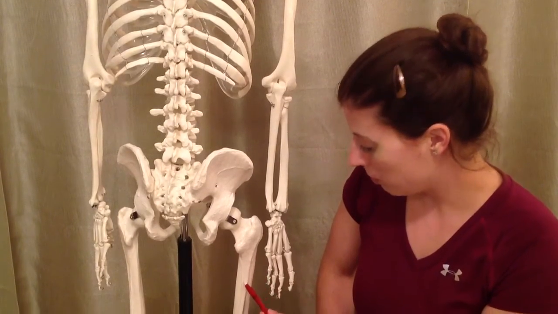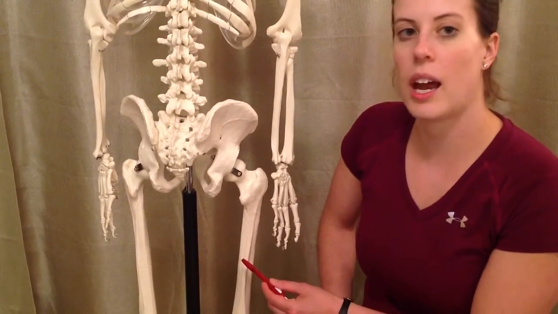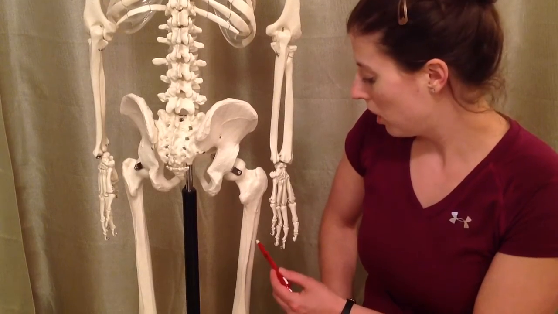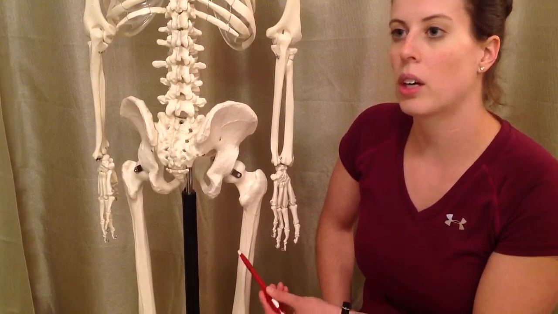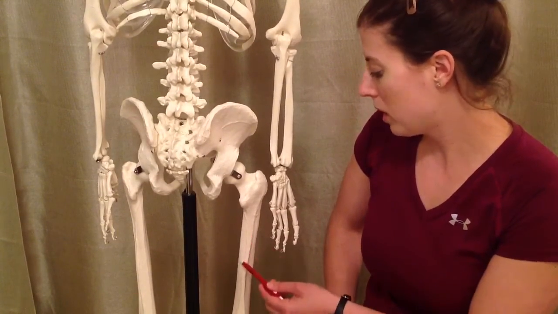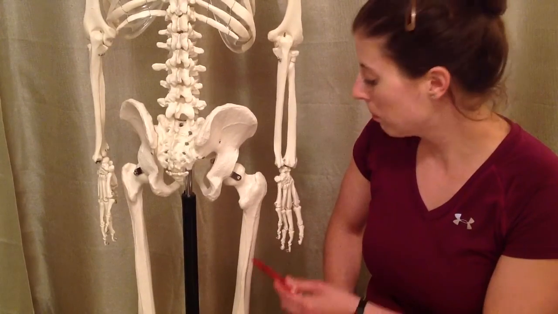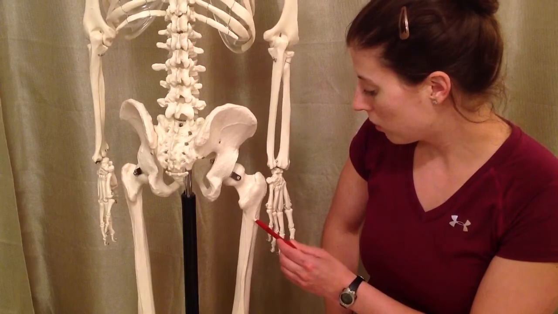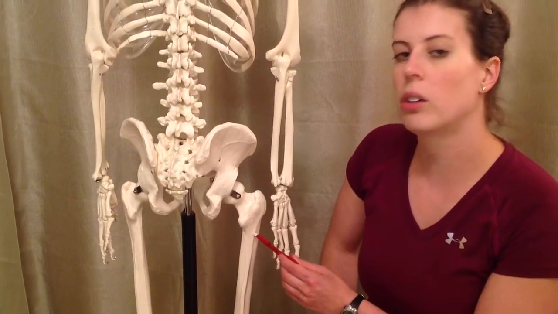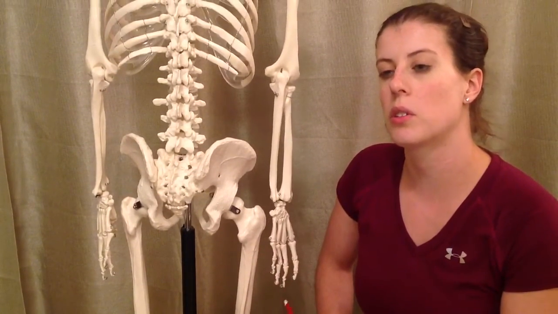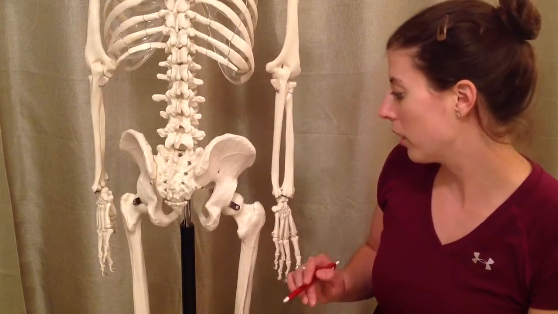And then as we come down here, we get the linea aspera of the femur. And when we talked about the quadriceps, we had the medial ones attaching on the medial side, the lateral ones attaching on the lateral side. And about here we've got another little knobby spot that's the gluteal tuberosity, and that's going to be the insertion point for part of the glute max, which I'll be going into later.